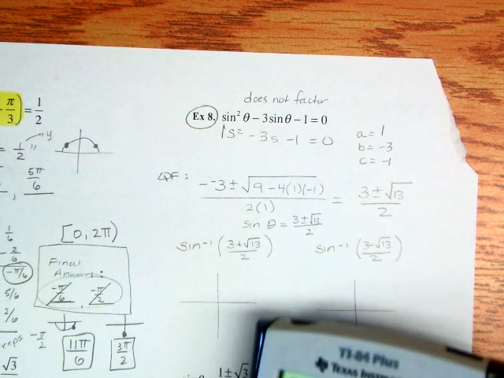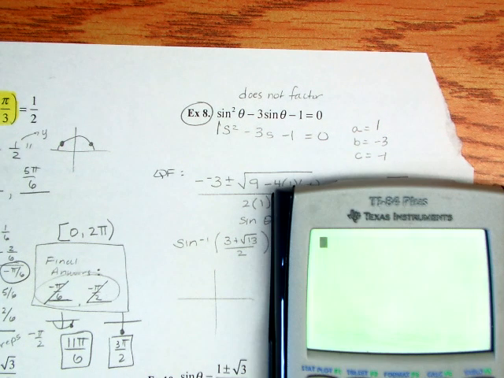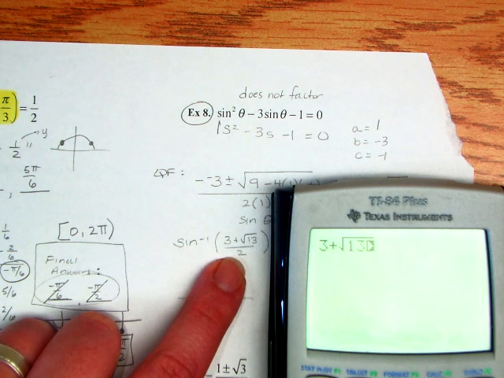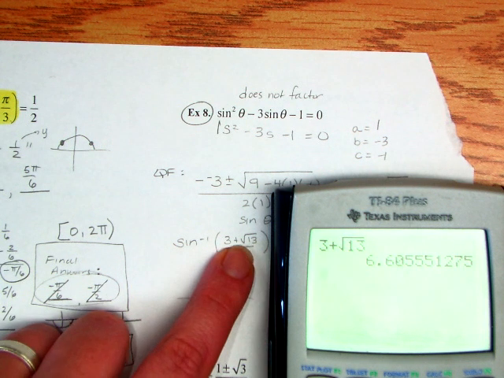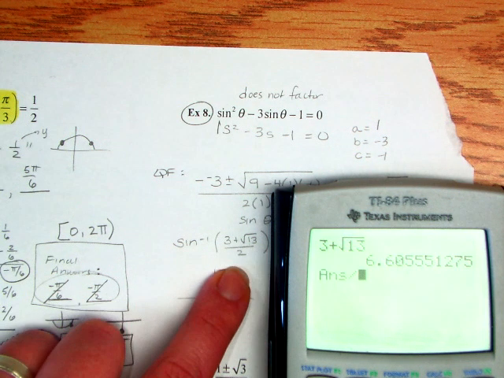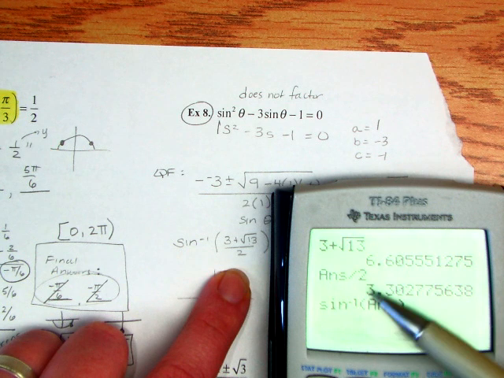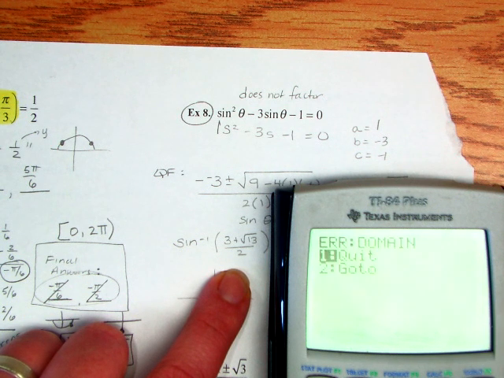For posterity's sake, we're going to put this into the calculator. So let's start with the first one. I'm going to put in 3 plus the square root of 13. Hit enter. That's my numerator. I'm going to divide it by 2. I now have a decimal. I'm going to take the sine inverse of the same answer. So I'm taking the inverse of this, and I get error.